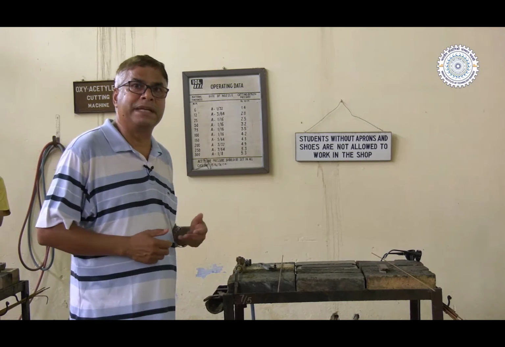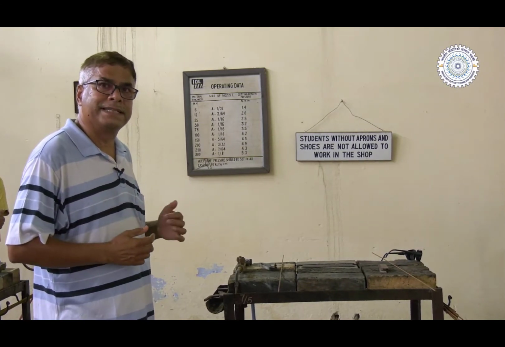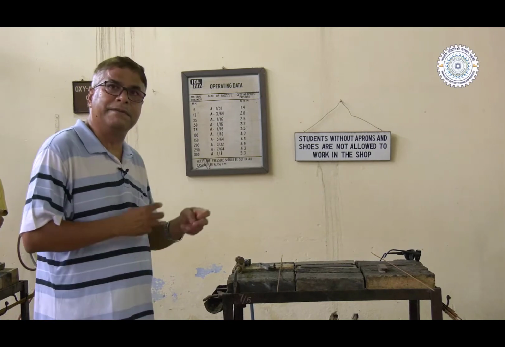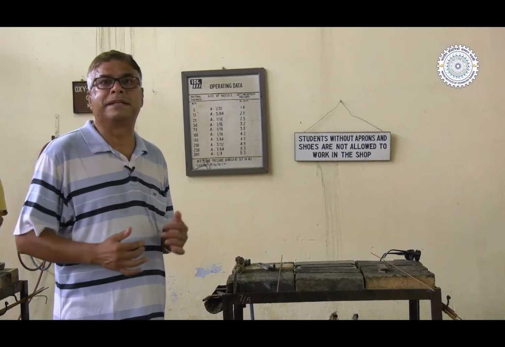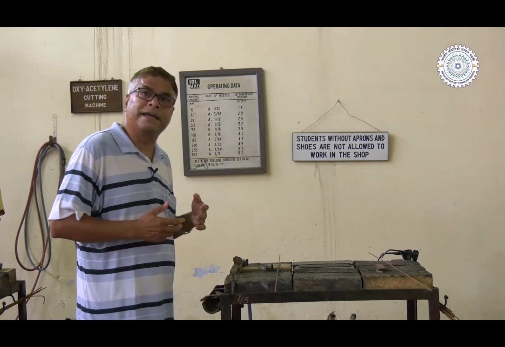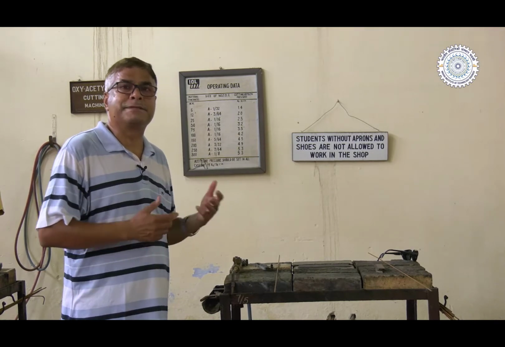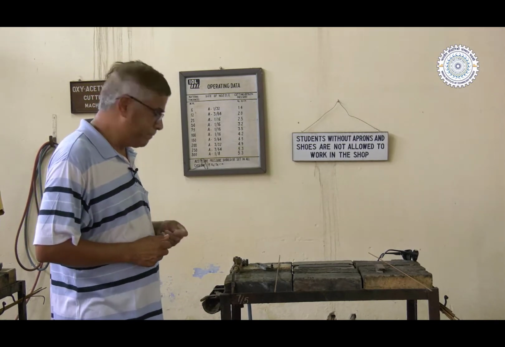metals in case of joining. So we need to supply both oxygen as well as acetylene, and both are mixed in a particular proportion in order to get flames of different types, so that they can be used for joining as well as cutting as per the kind of metal which is to be processed.